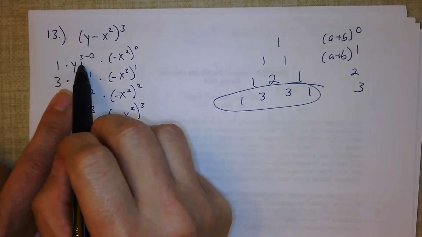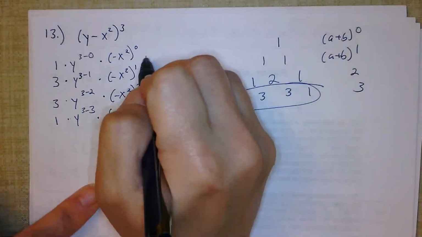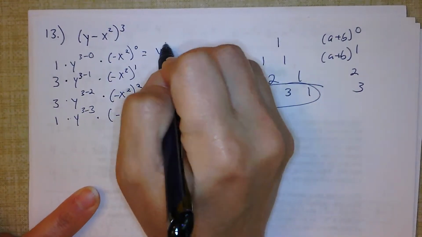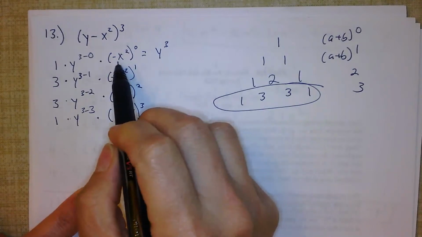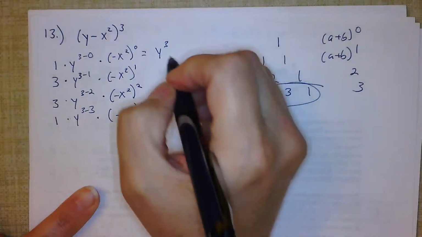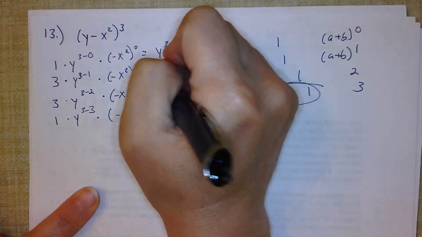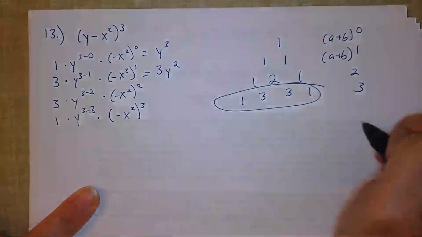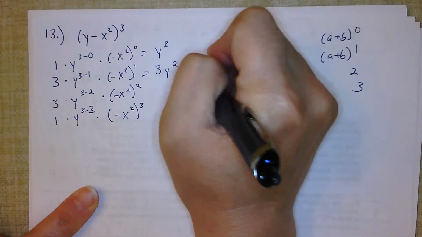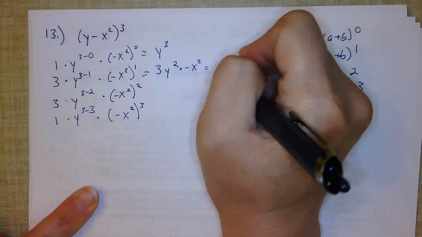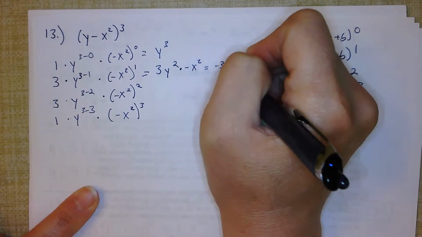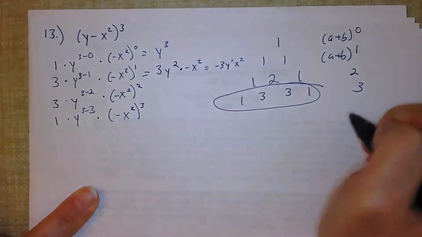1 times y to the 3 minus 0 just becomes y to the third. And then anything to the 0 is 1, so that's just it. Then we've got 3y squared times negative x squared, so that's going to become negative 3y squared x squared.